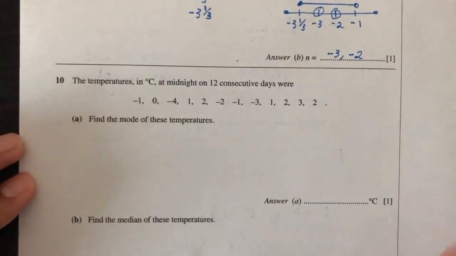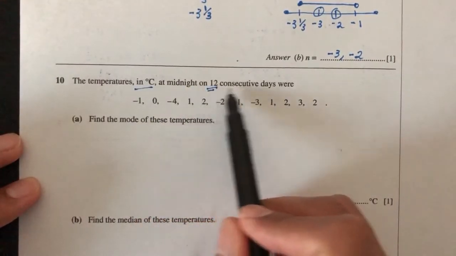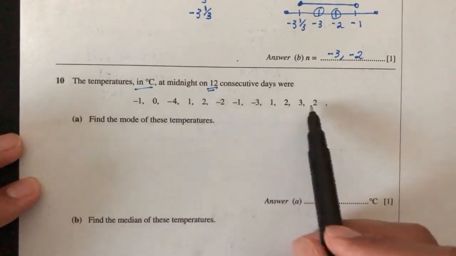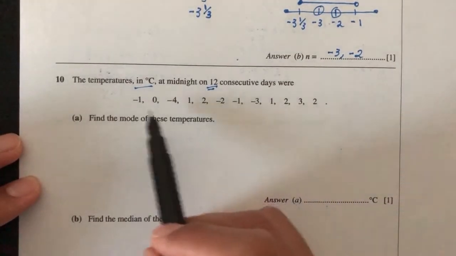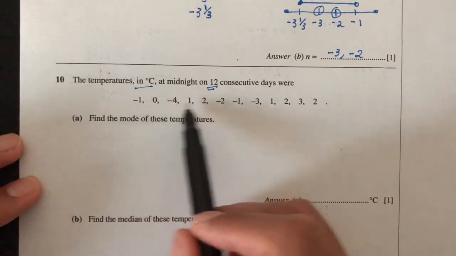Now question number 10. The temperatures in degrees Celsius at midnight of 12 consecutive days are this. So the first step is really to rearrange these numbers from smallest to largest. So let's find out.